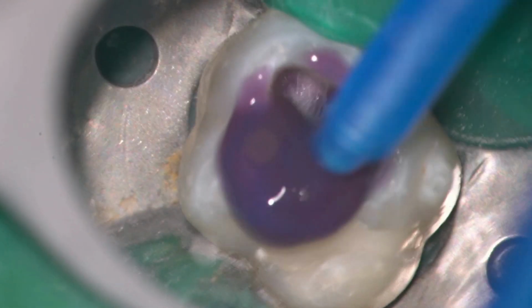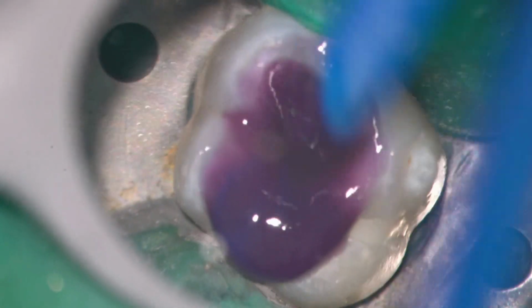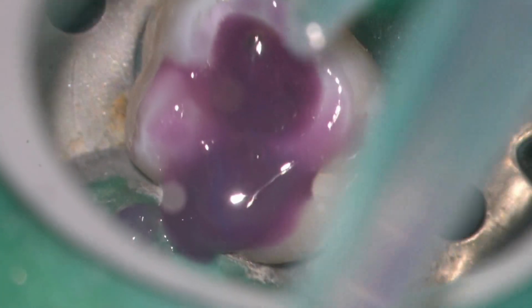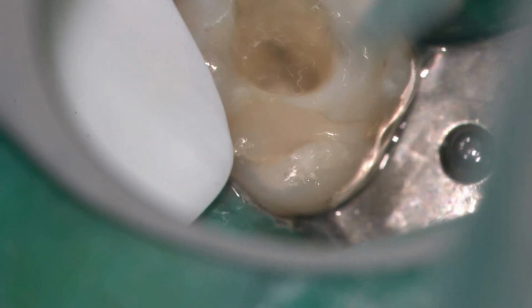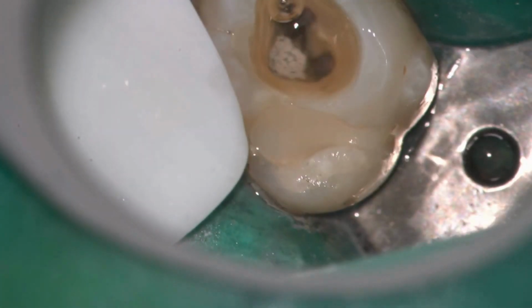At this point, I temporarily take the shield off for visibility, place the phosphoric acid, scrub it in the pulp chamber, and then rinse it with water thoroughly.